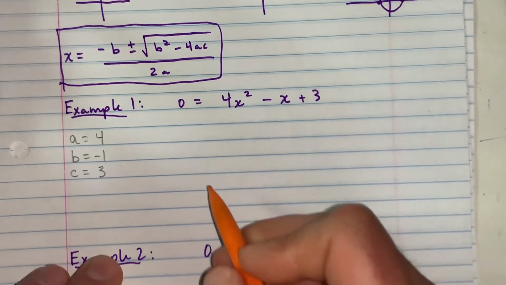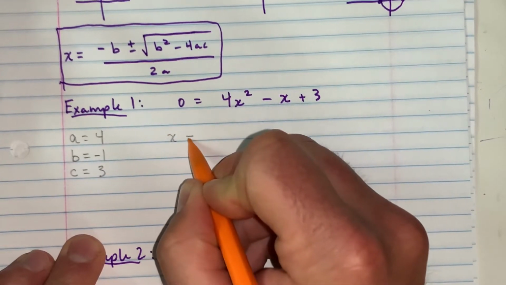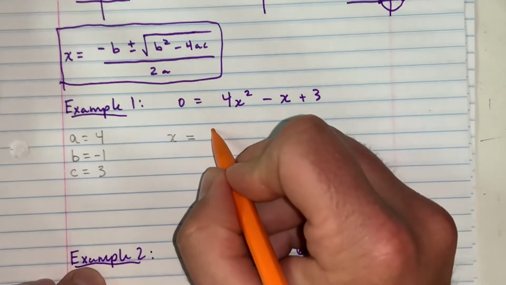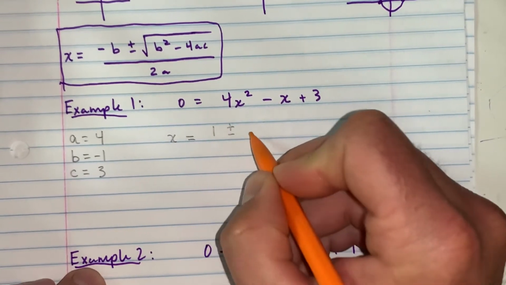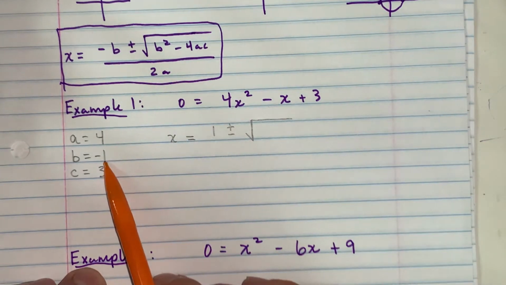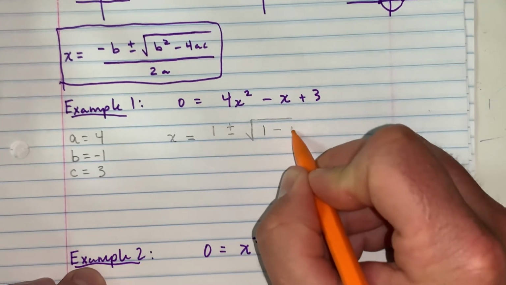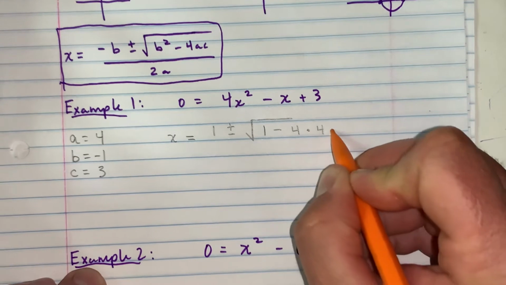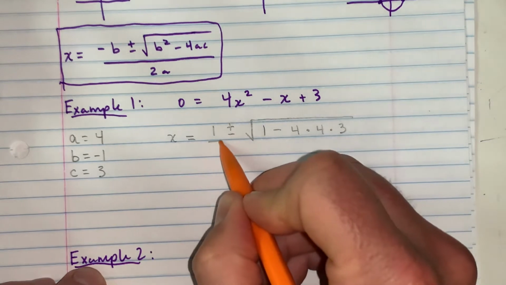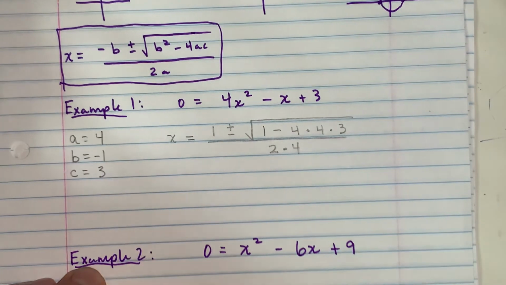Okay, and we're going to plug into our formula. Opposite of B would be +1, plus or minus the square root of B squared. B squared would be -1 squared, -1 times -1 is +1, minus 4 times A times C. And that's all going to be over 2 multiplied by A, which in this case is 4.